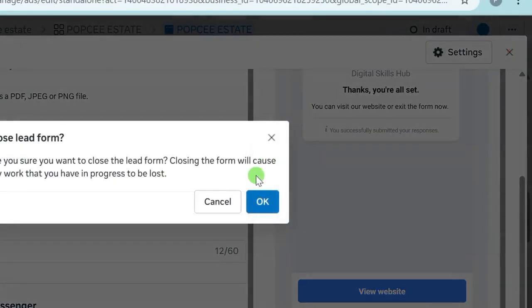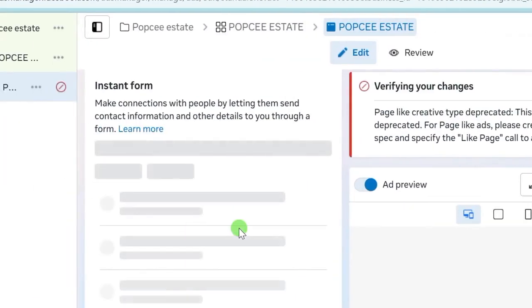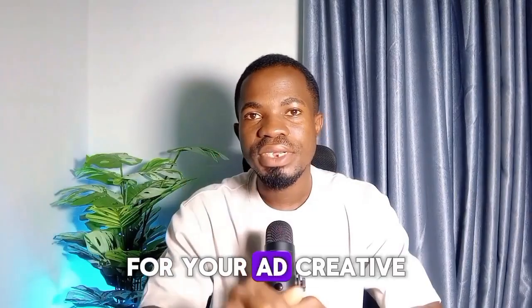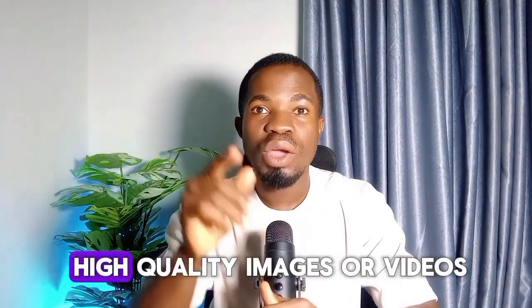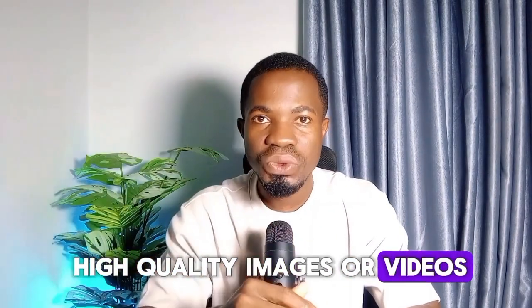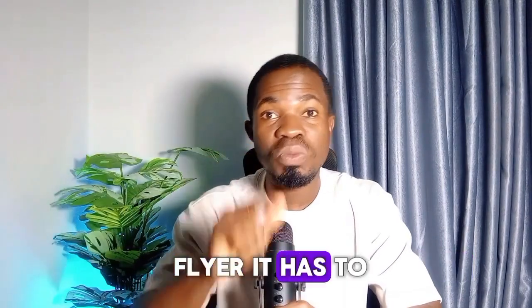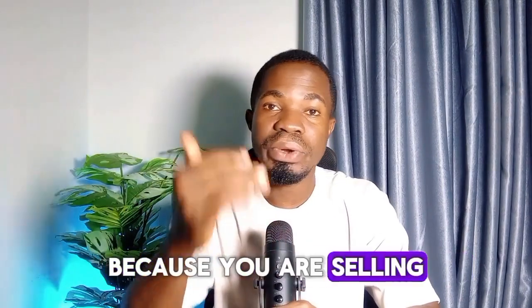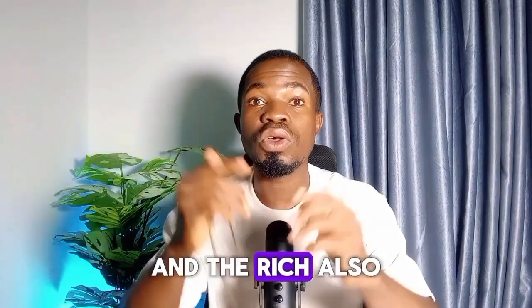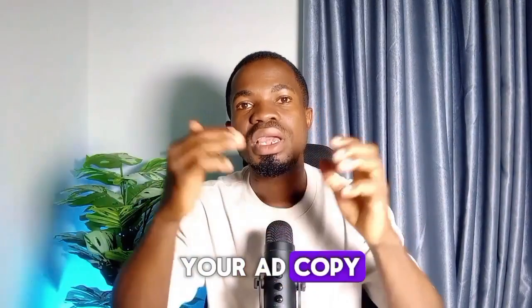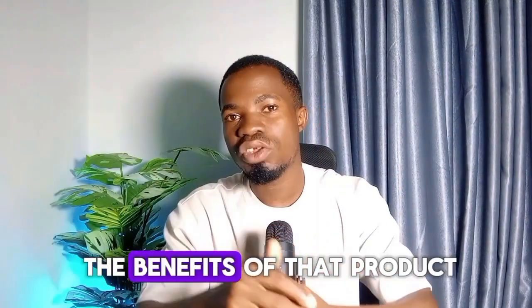So after creating your form, the next thing is to set your ad creative. For your ad creative, ensure that you use high quality images or videos. If you are using a flyer, it has to be catchy because you are selling premium items and the rich also like quality stuff. When you are writing your ad copy, ensure that you include the benefits of that product.